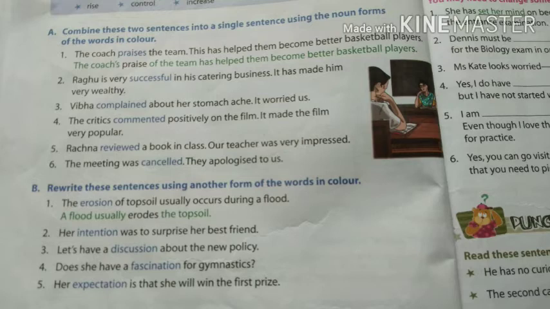Now the last exercise in that section. The meeting was cancelled. They apologized to us. Which is the highlighted word there? Cancelled. So we need to change it into a noun, and we need to make the two sentences into a single sentence. So the answer will be they apologized to us for the cancellation of the meeting. They apologized to us for the cancellation of the meeting.